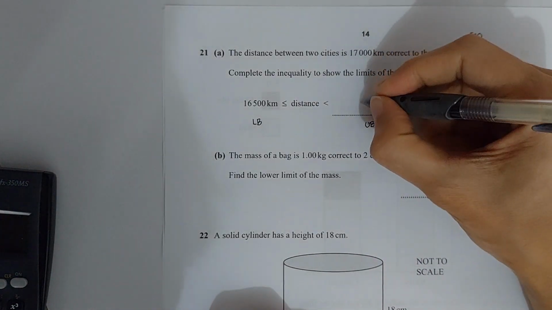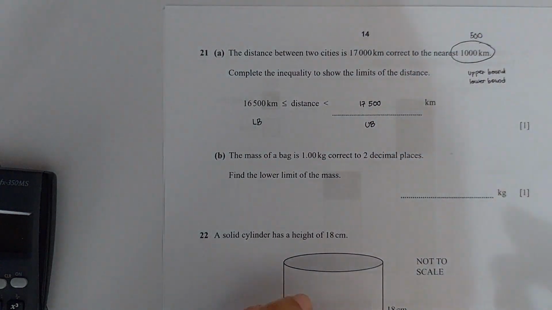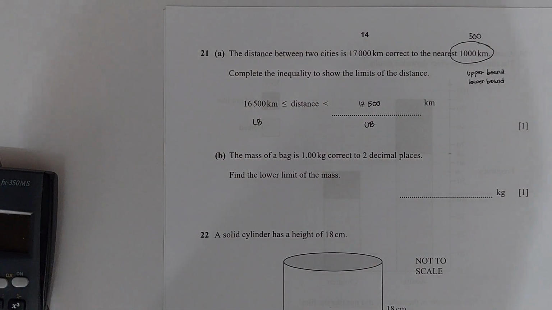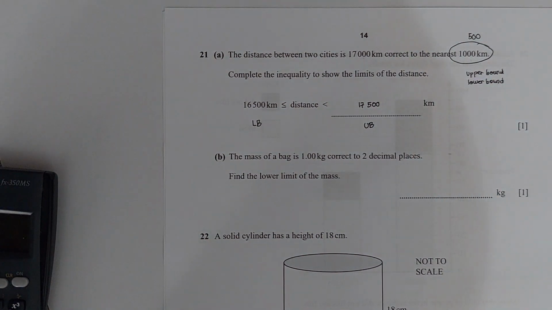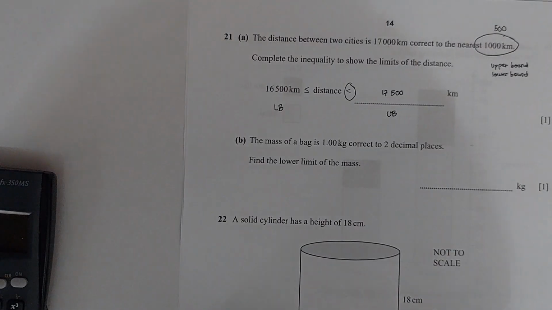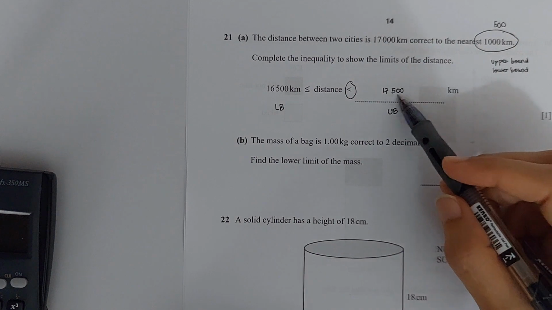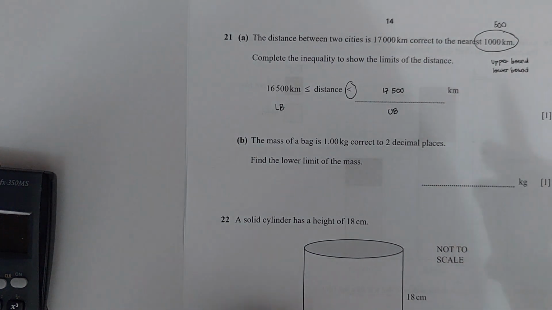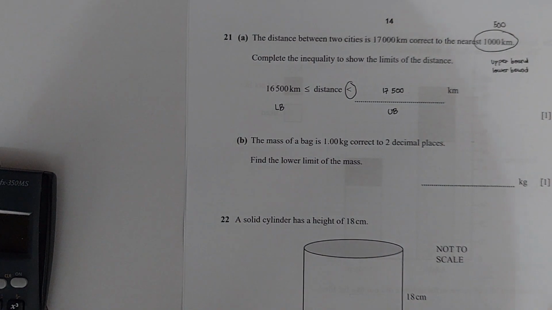This one becomes 17,500. Maybe you're asking me, 17,500, if you round it, it would not be this one. It will go up to 18,000, right? But remember, this one is less than. It means 17,500 is not included. The one that is included is one digit below this one, a number that is available below this.